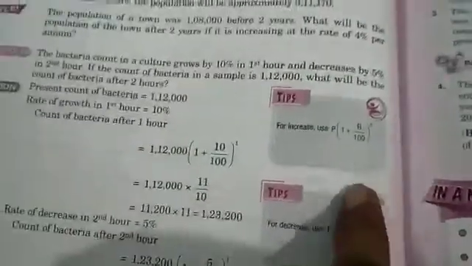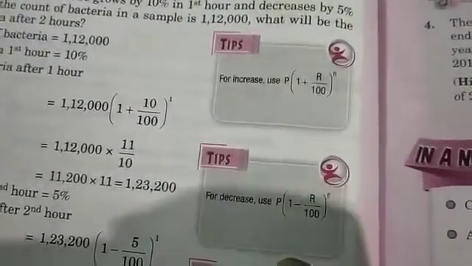For increase we will use a little change in the formula.